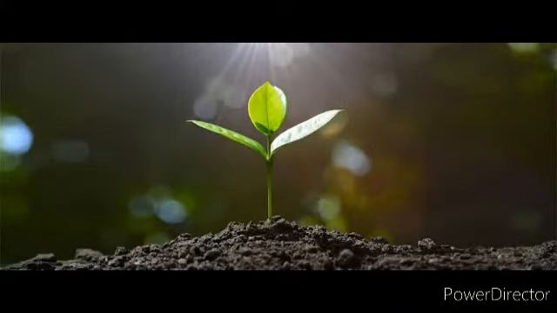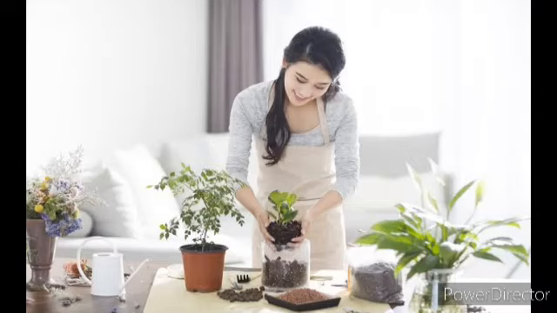This proves that even plants and trees can see, they have emotions, memory and react to the environment. So always be kind to plants.